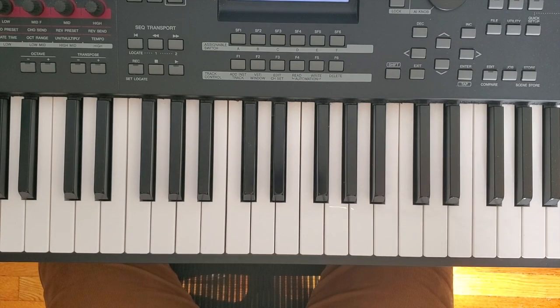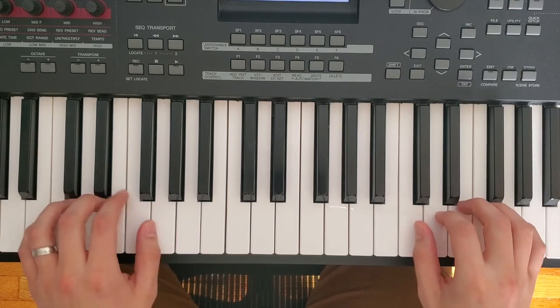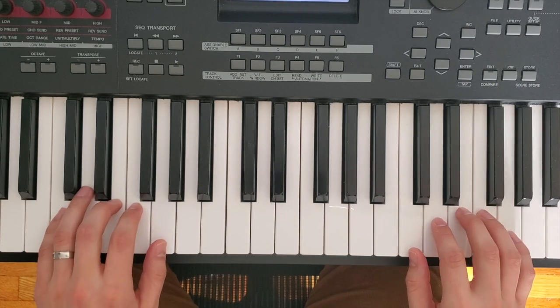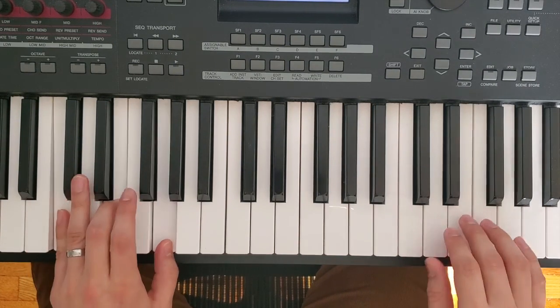This way I can play the whole song just using those three chords and keeping my melody in my right hand. Here we go, the whole song together.